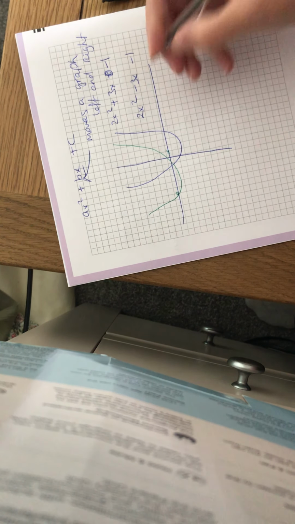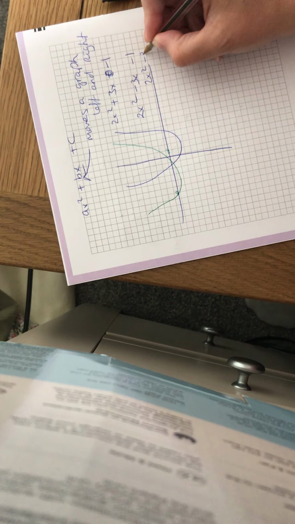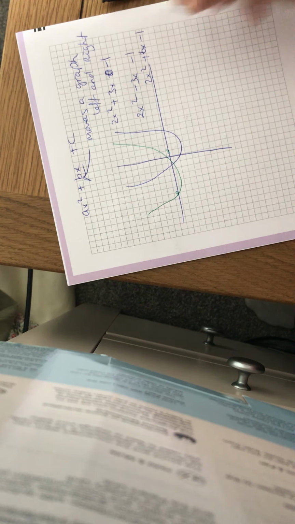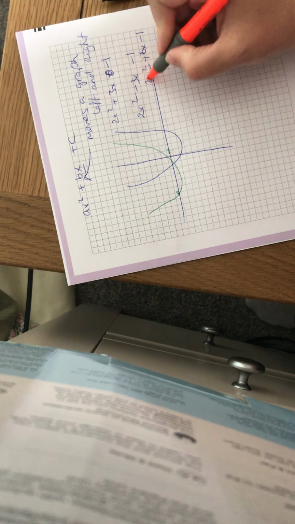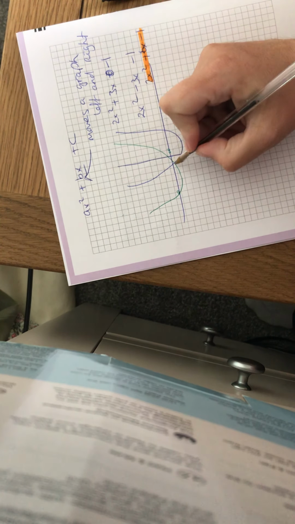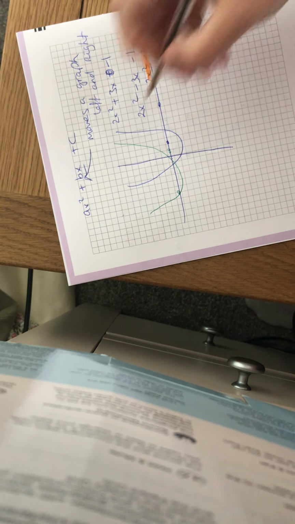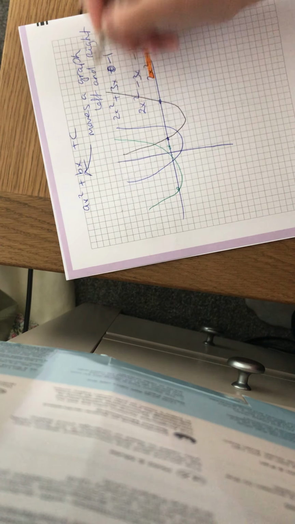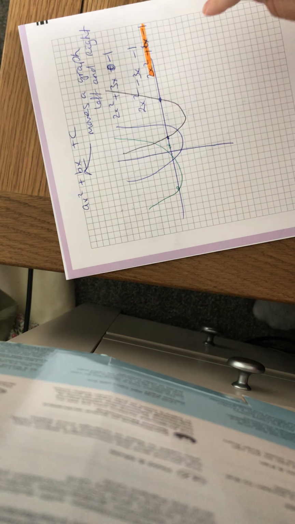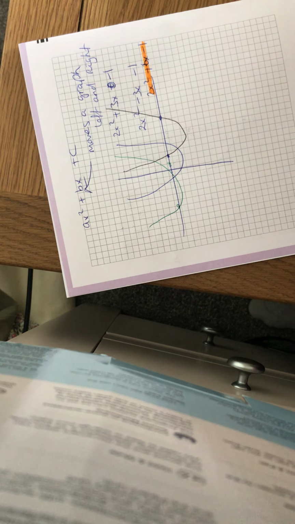Okay, so if I changed it to 2x squared plus 6x minus 1, the graph would move 3 places from where it originally was, 1, 2, 3, 1, 2, 3. It keeps the same shape, the same width, but it moves to the right. Okay, so you can move it right or left.